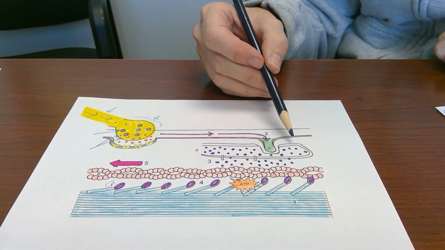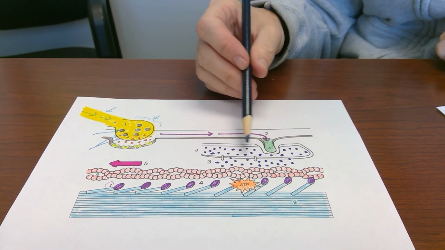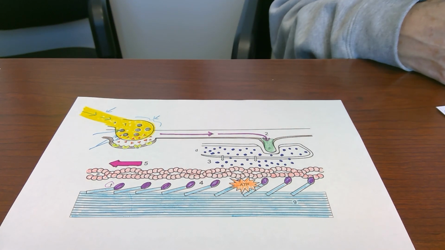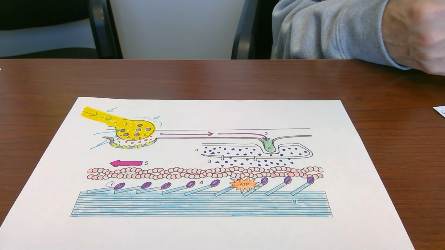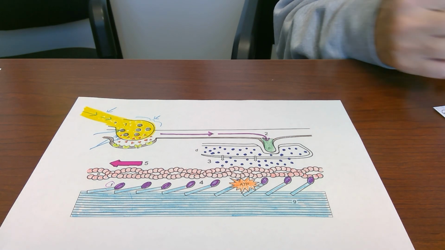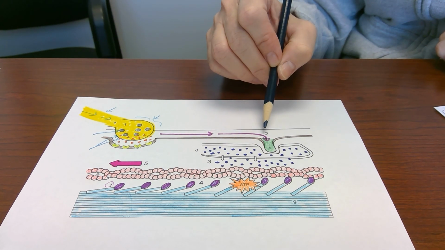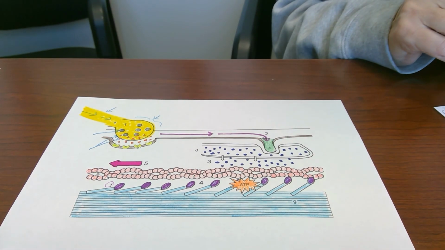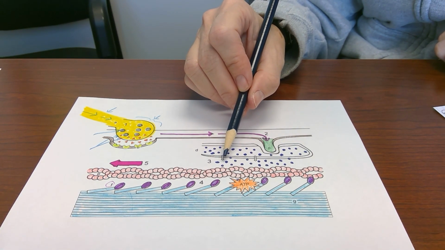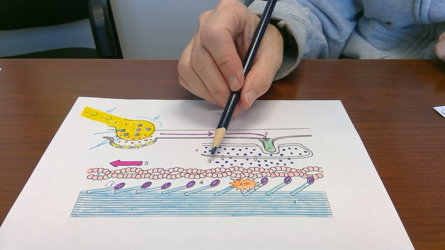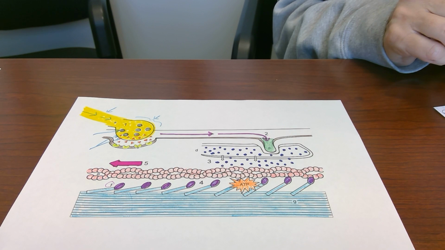Surrounding the T-tubules are organelles that we don't have labeled here. These organelles are called the Sarcoplasmic Reticulum. The Sarcoplasmic Reticulum stores and releases calcium ions. The calcium ions are colored in here in blue. In response to the action potential moving down that T-tubule, the sarcoplasmic reticulum will release calcium into the cell. Calcium will go to the sarcomere and bind to troponin.